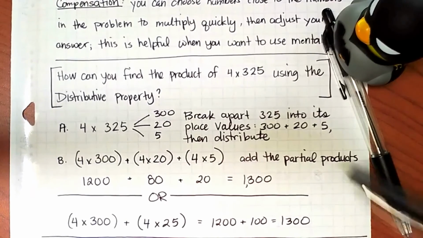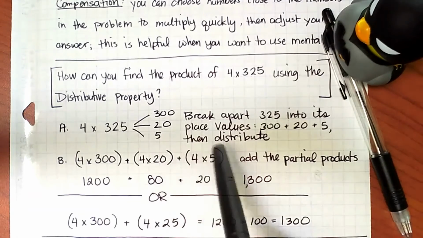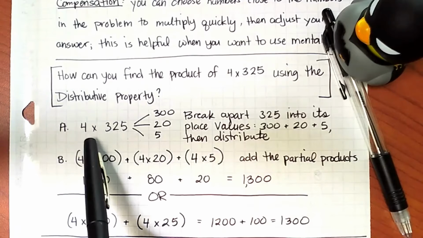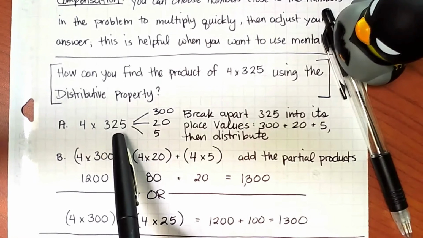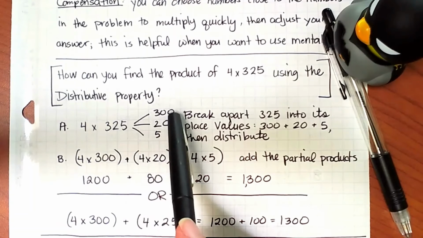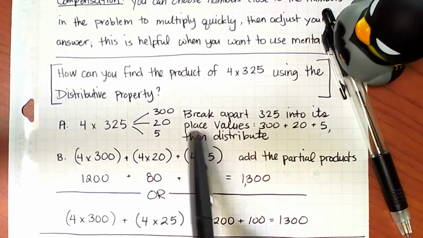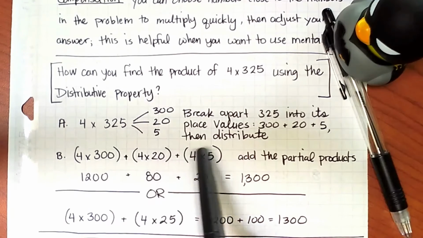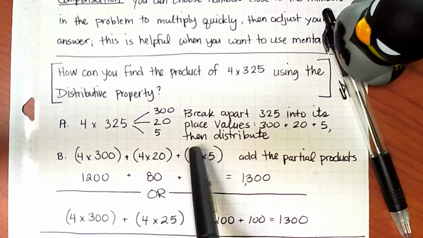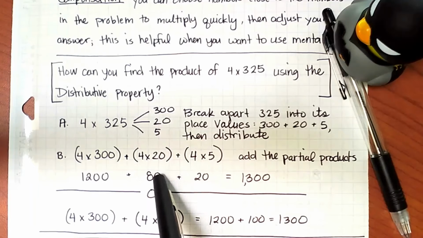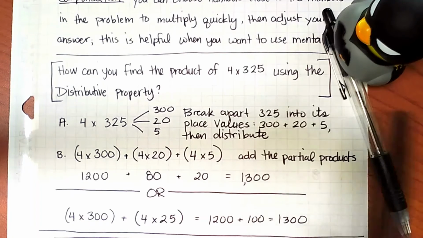When we find a product of 4 times 325 using the distributive property, first thing I could have done was break apart the 325 into its separate place values, so 300, 20, and 5, and multiplied that way. After I broke it apart, I distributed the 4 into the different parentheses. 4 times 300 is 1200, 4 times 20 is 80, and 4 times 5 is 20. We know that 80 and 20 is 100. 100 plus 1200 is 1300.